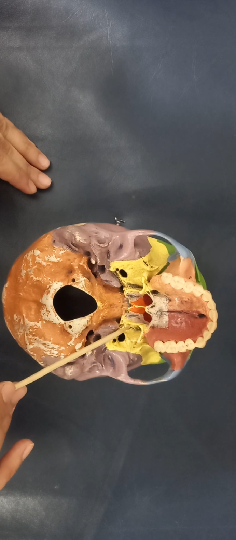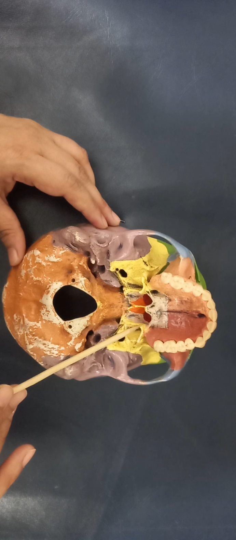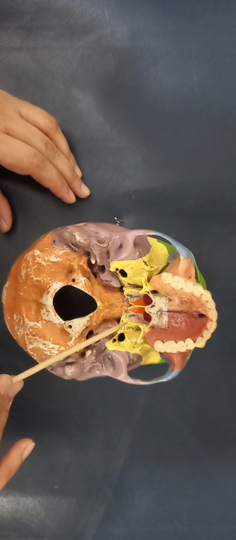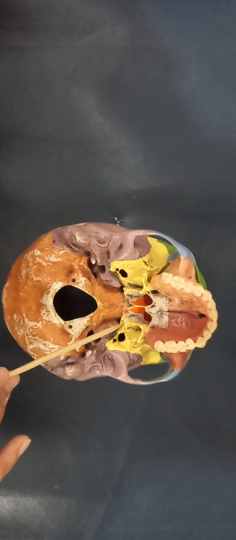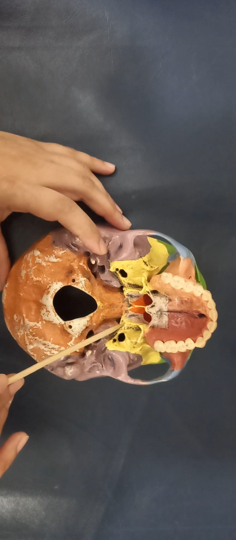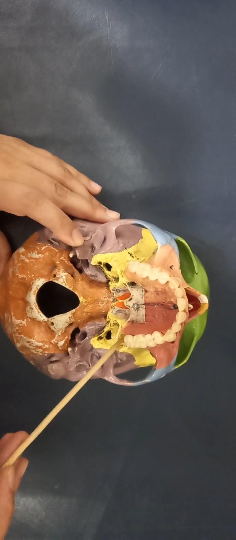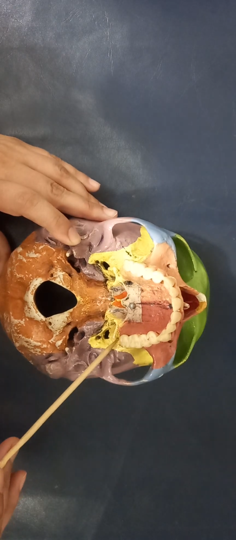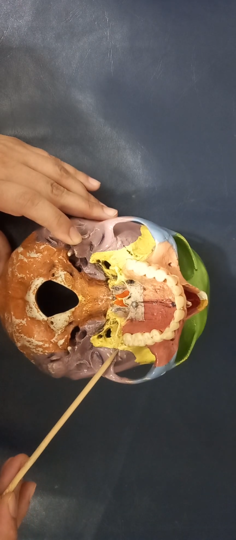Now the posterior border of the medial pterygoid plate is projected at its lower end, and here is the pterygoid hamulus. This part is known as the pterygoid hamulus, and its upper end encloses the scaphoid fossa. This fossa is the scaphoid fossa. Then laterally here you can see the great infratemporal surface of the greater wing of sphenoid bone, and on this there is a crest. This is the infratemporal crest.